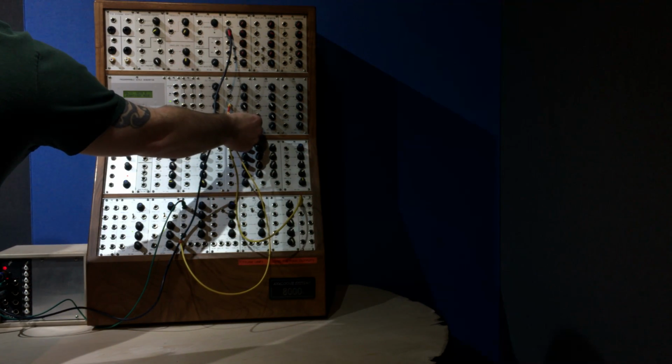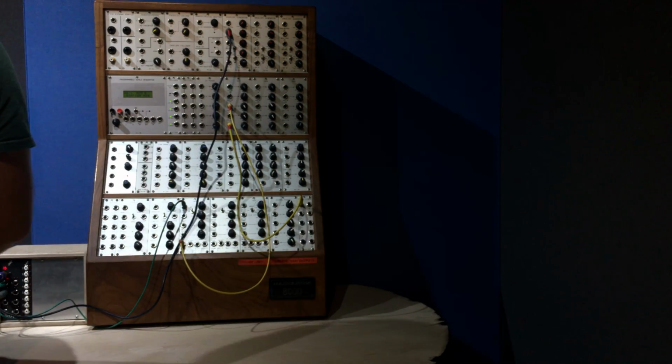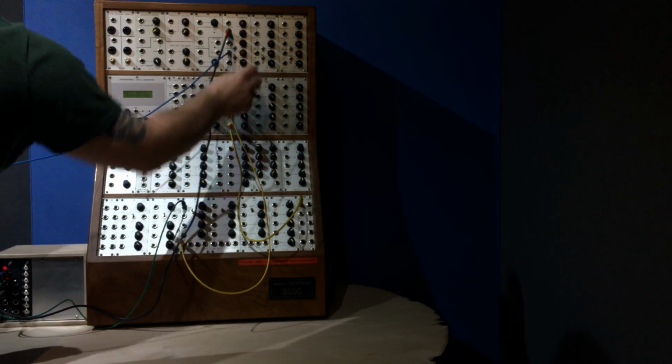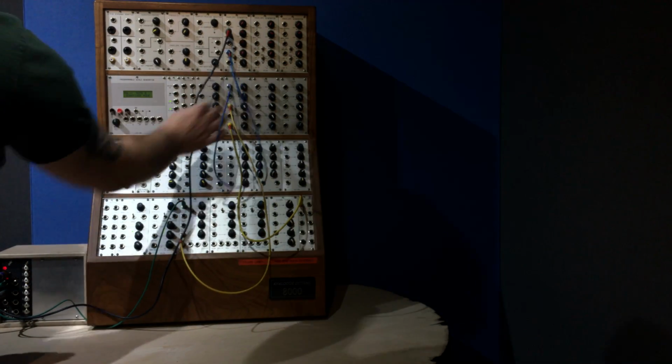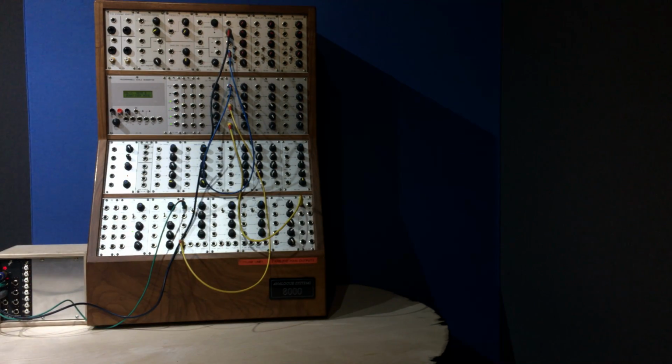So if we turn the initial gain down and we connect the output of the envelope into the CV input. Now when I play the keyboard, we have notes and gate.